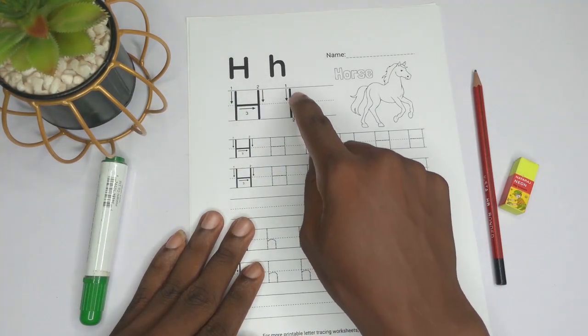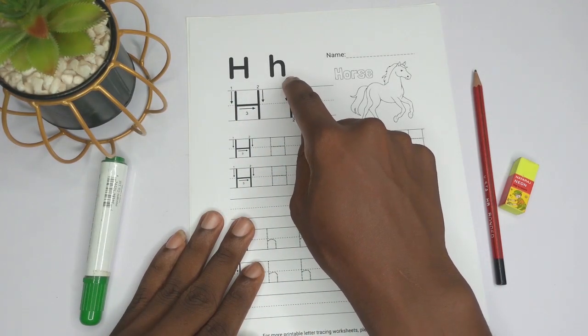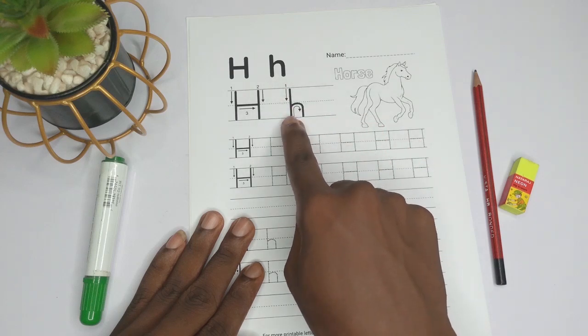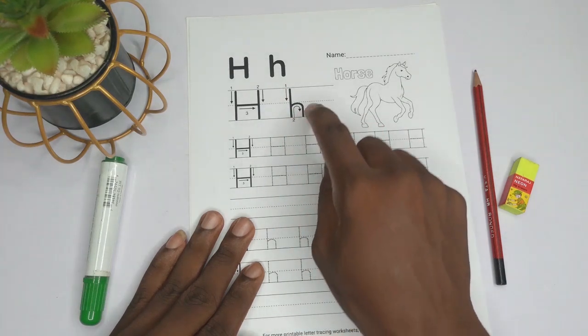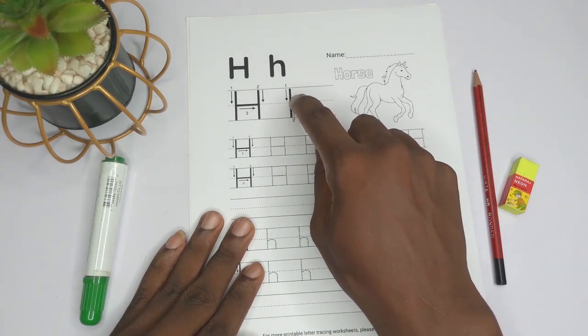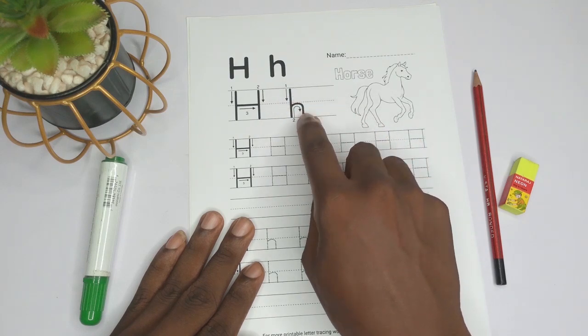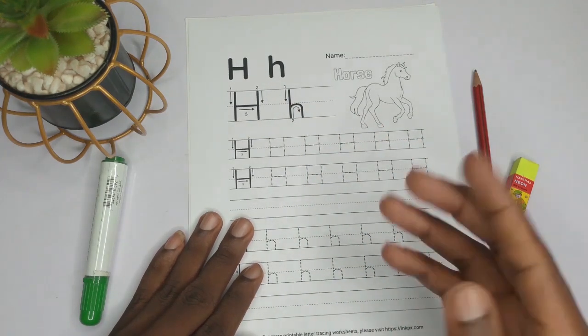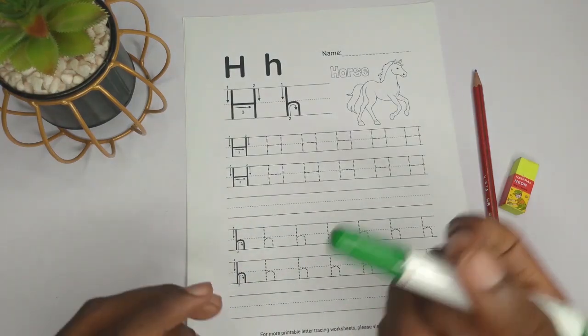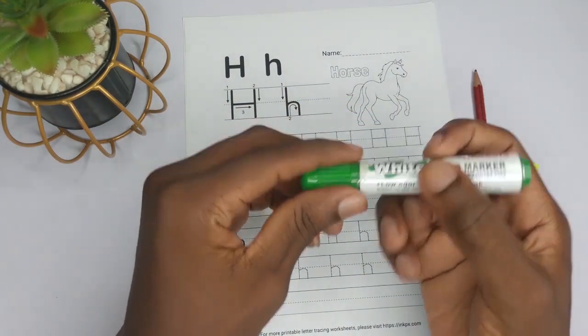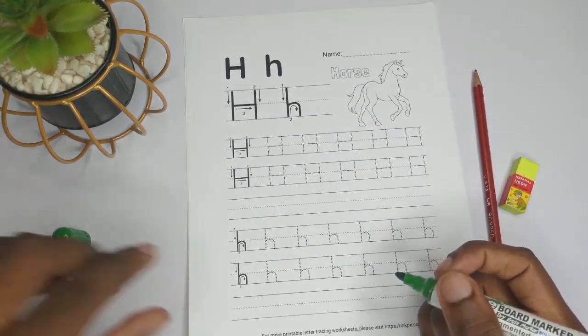So for a small h, you draw a straight line from the first guideline to the last guideline over here, and then you make a small curve from the middle guideline over here, a little bit of a curve, and then you bring it down. Okay, so let's have a practical look at that. Like I said, I'll be using a marker. Okay, so let's look at that.